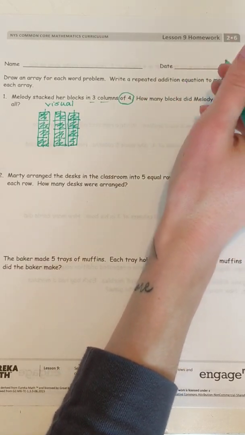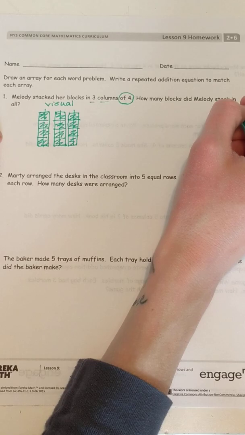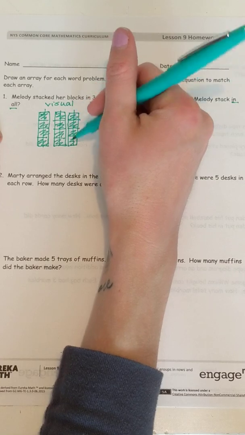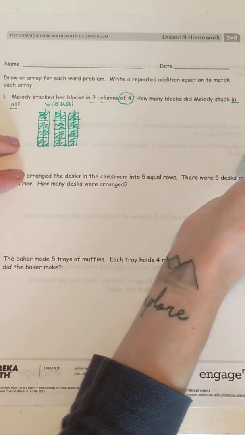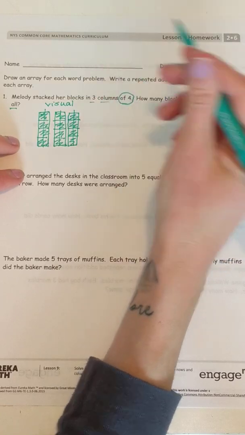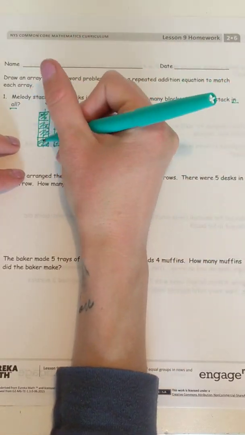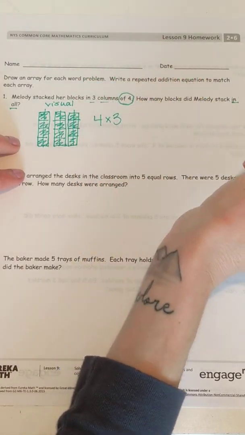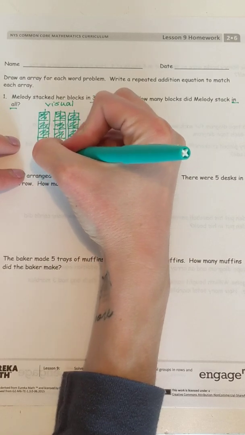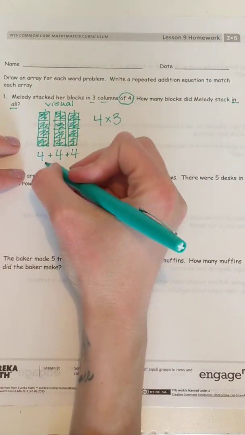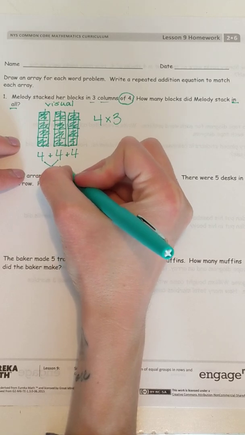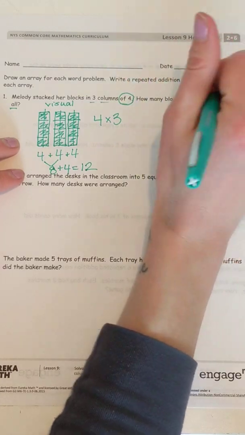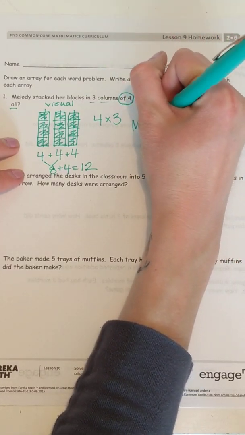How many blocks did Melody stack in all? It's asking me and saying the words in all. I can multiply or I can add the number over and over again with repeated addition to show how many blocks there are. Oh, we got this. All right, so I could go 4 times 3 because that's adding 4 3 times, or I can think of it as 4 plus 4 plus 4 more blocks. I can put the 4 and the 4 together, that makes 8 plus 4 more. Hey, we've been doing these facts in our sprints. That's 12. Then I have to write my whole complete sentence to go with my problem.